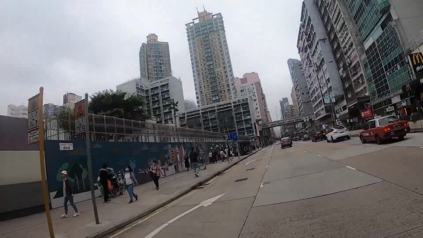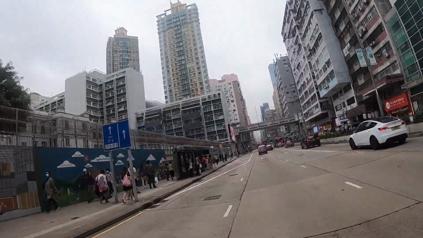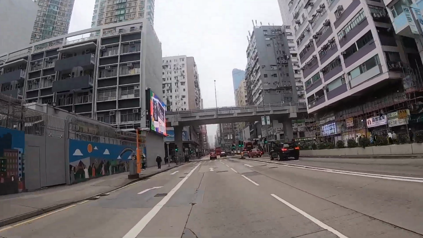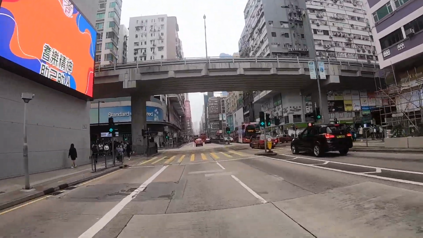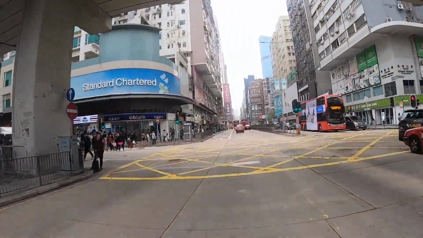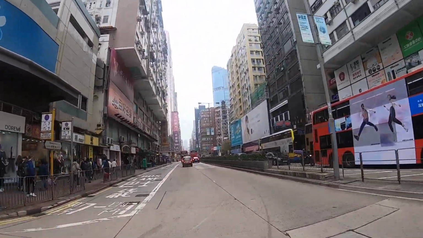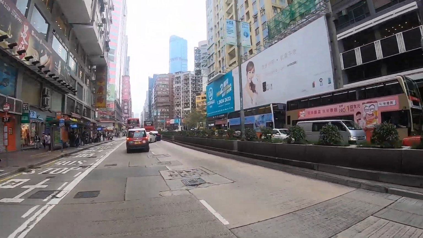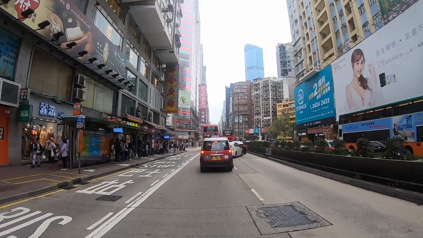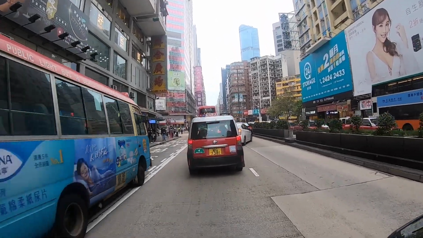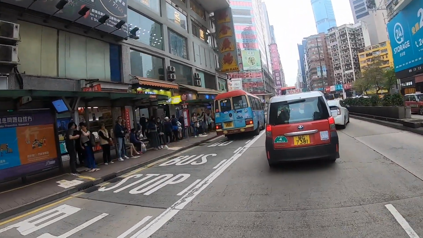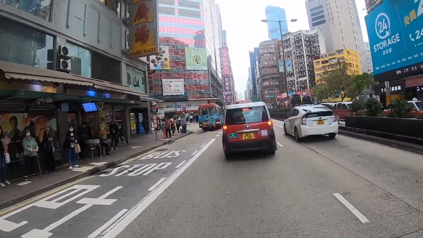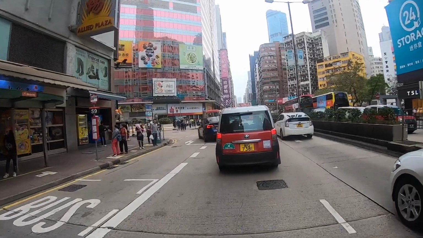So right now we're passing Prince Edward MTR station, and the big white building on the left is Mongkok Police Station. Now the area Prince Edward was actually named after the road nearby, Prince Edward Road, which in turn was named after the Prince of Wales in the early 20th century, who was actually Edward VIII, who reigned for a very short time in the 1930s, before, of course, famously abdicating to marry a divorced American lady. So yeah, the area Prince Edward still bears his name.